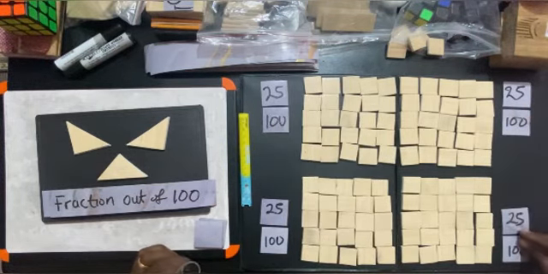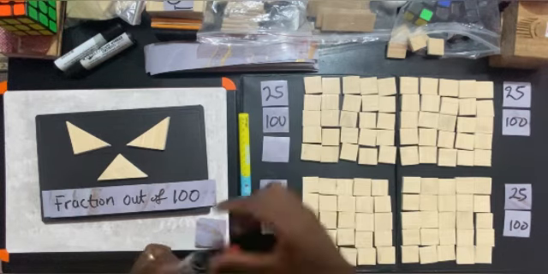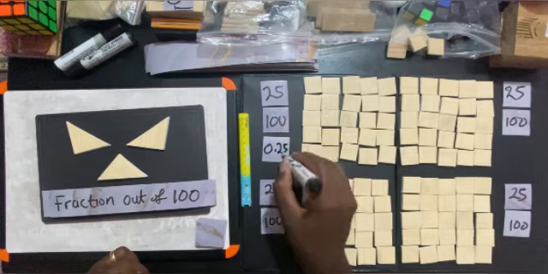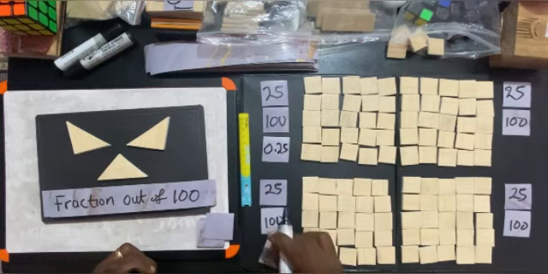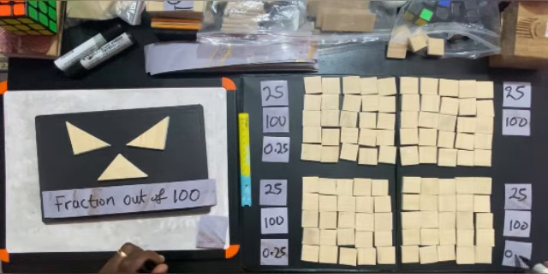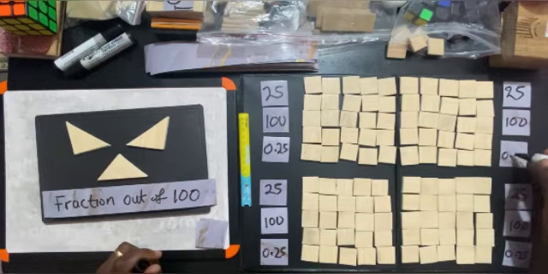Yes, 25 out of 100. At the same time, this is 0.25. This is also 0.25. And this is also 0.25. Obviously, this is 0.25.